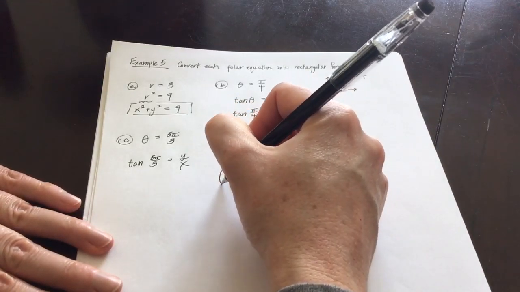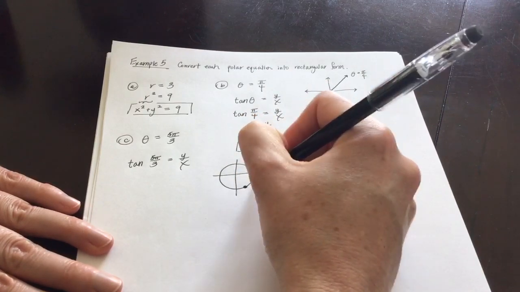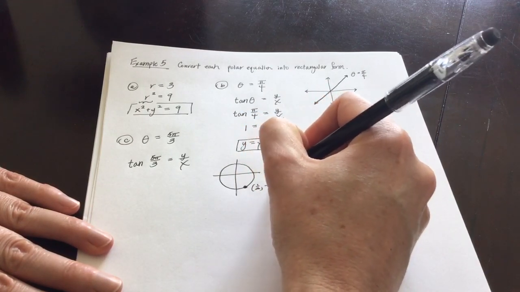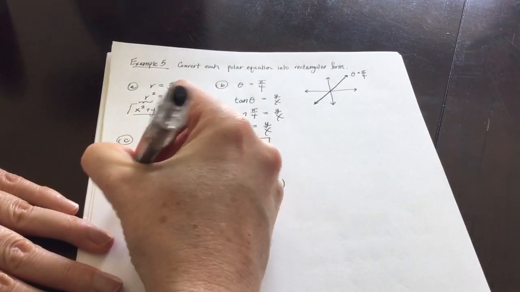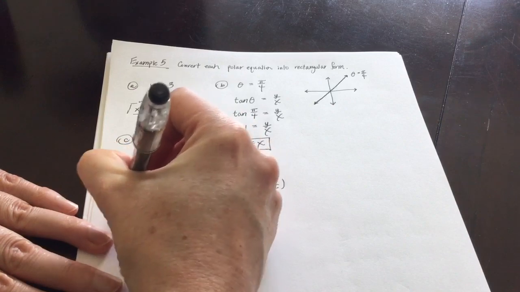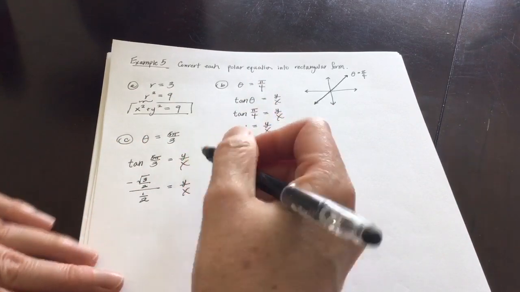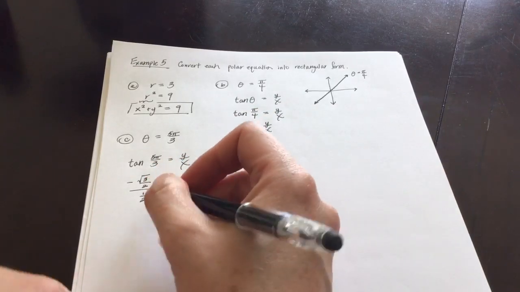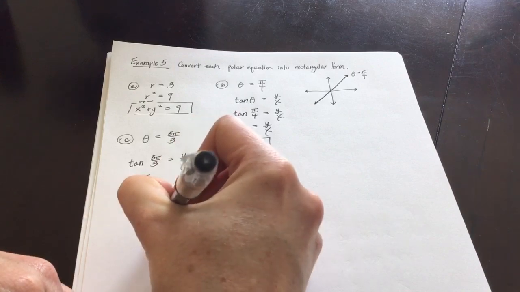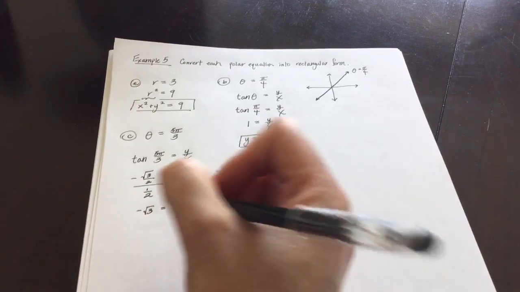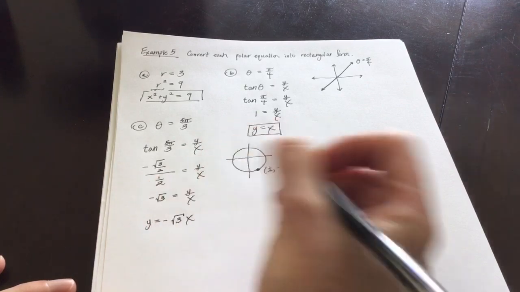Evaluating the tangent of 5 pi over 3, you could just imagine the unit circle. Here's 5 pi over 3. The coordinates there would be 1/2 and negative root 3 over 2. So the tangent would be the y coordinate over the x coordinate, which if you think about it, is exactly what that identity is saying. Flip and multiply, cancel the 2's, you'd end up with negative root 3. Multiply both sides by x. There we go.